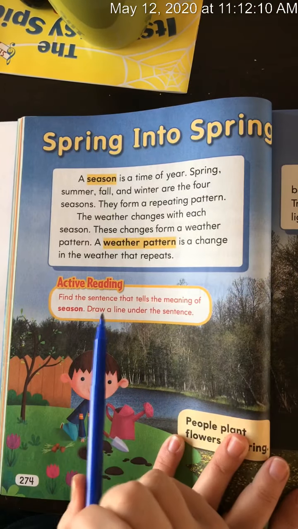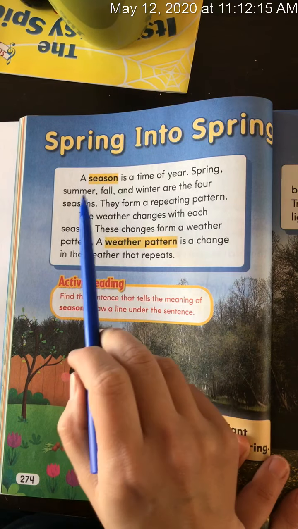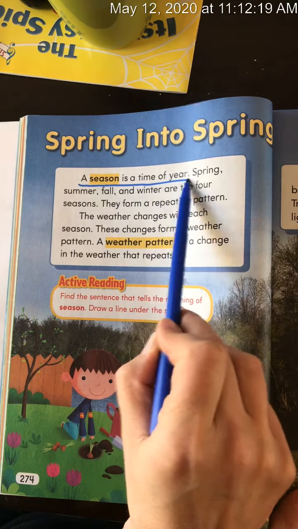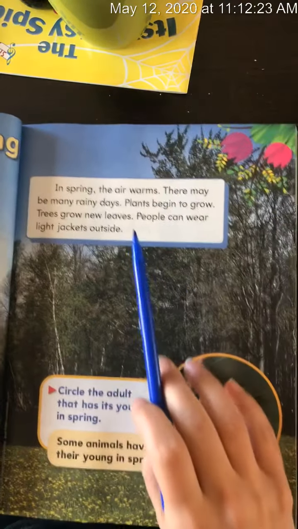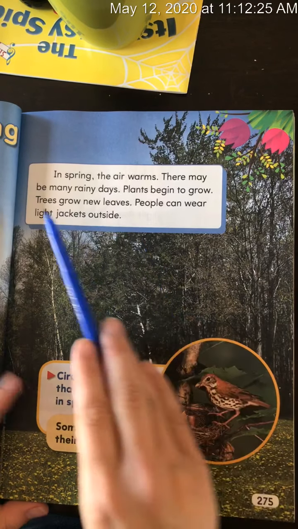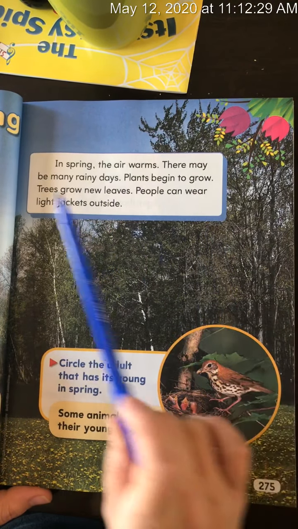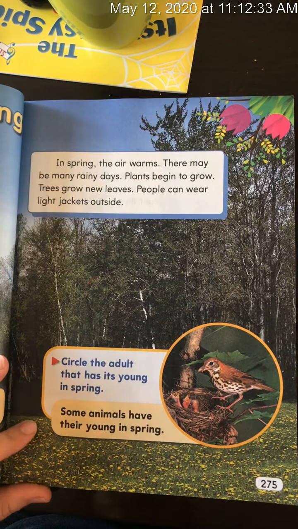Now it says, find the sentence that tells the meaning of season. Draw a line under it. Well, season up here is highlighted, so we're going to underline a season is a time of year because that's what the word season means. Now in spring, the air warms. There may be many rainy days. Plants begin to grow. Trees grow new leaves. People can wear light jackets outside.